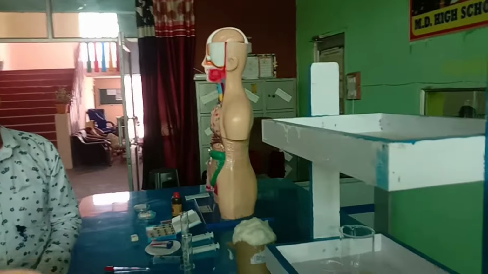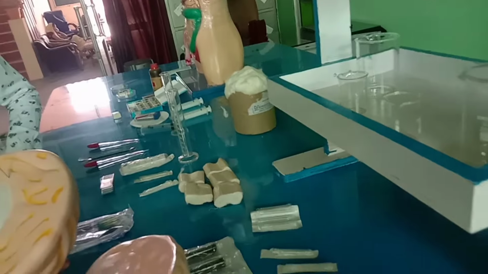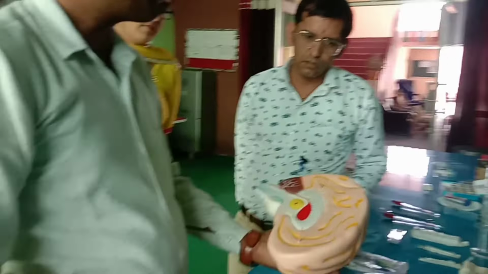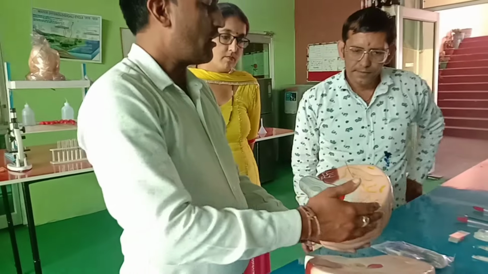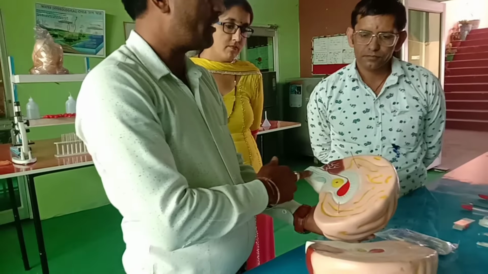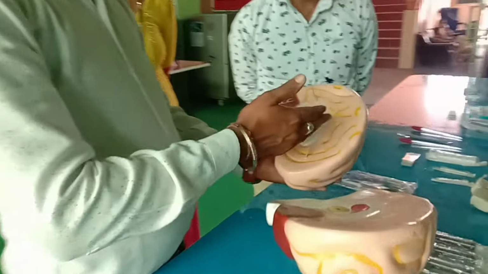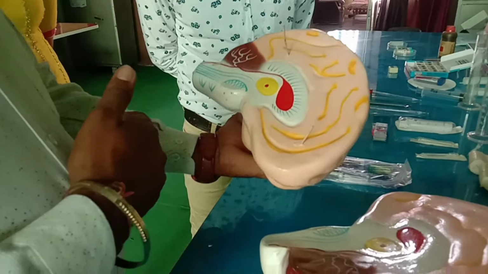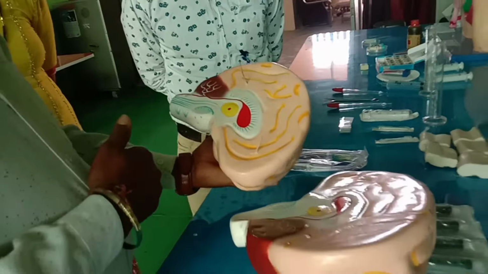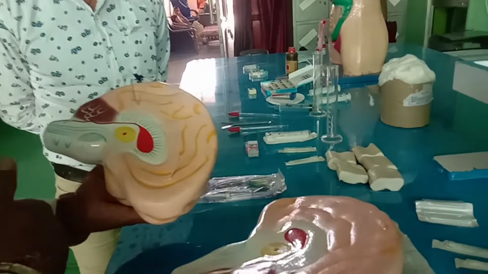So there are two systems in human brains, left and right. And by this we check this one. There are three parts of brain, forebrain, hindbrain, and this is the midbrain. And there are different types of parts like hindbrain and forebrain.